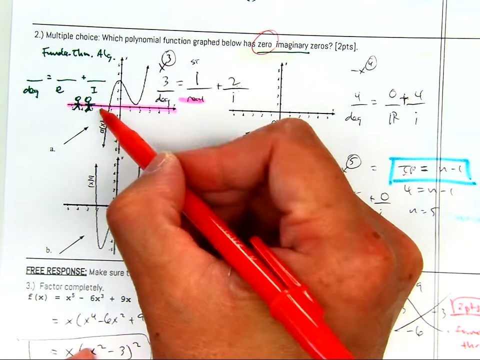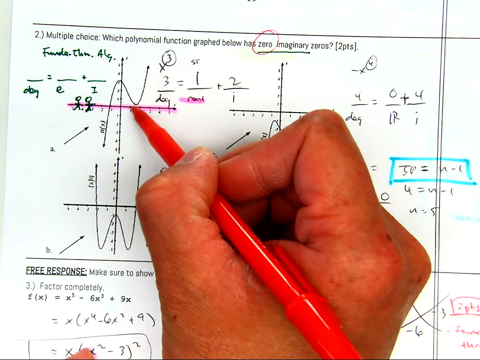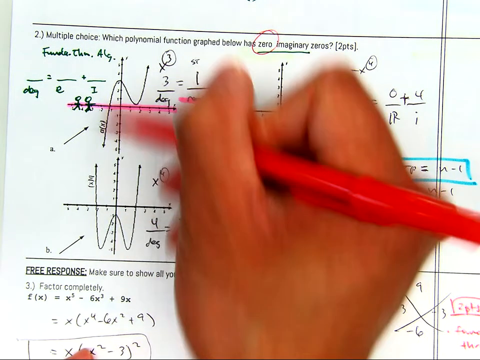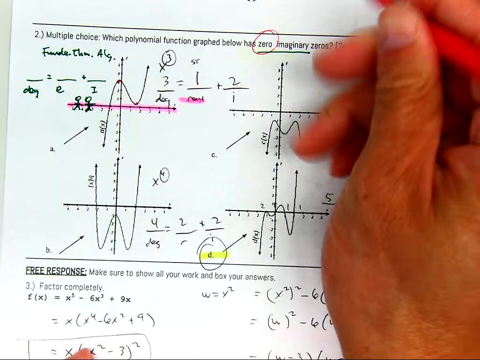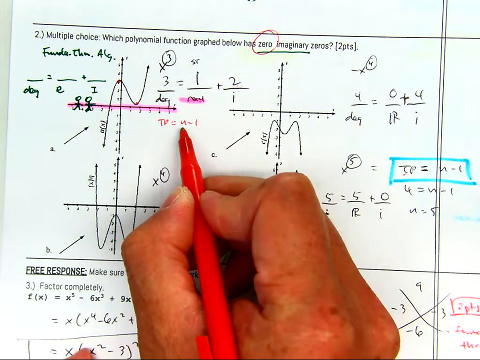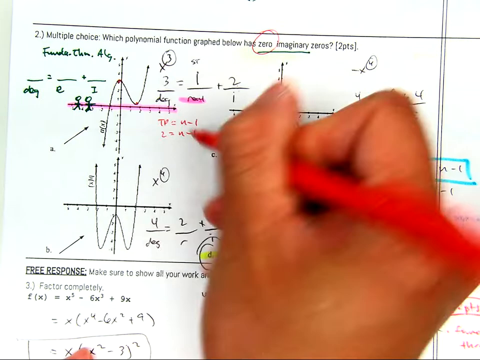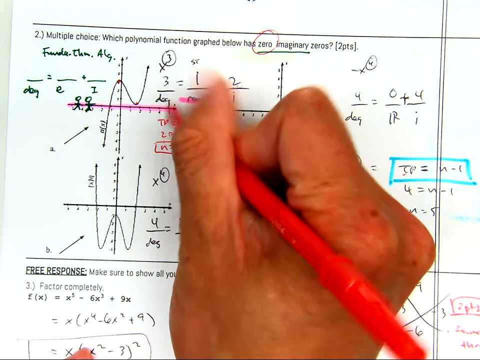A turning point is when it switches from either increasing to decreasing or decreasing to increasing. So just like a U-turn. So this one has 1, 2 turning points. Turning points equals n minus 1, and n represents the degree. Well, if this has 2 turning points, if you add 1 to both sides, that means n is equal to 3. Your degree is equal to 3.